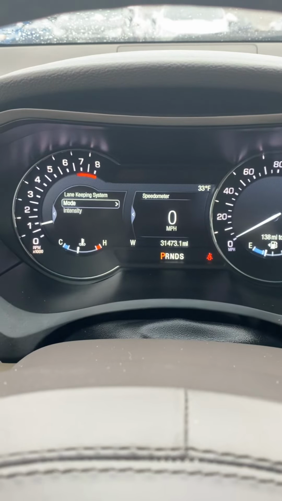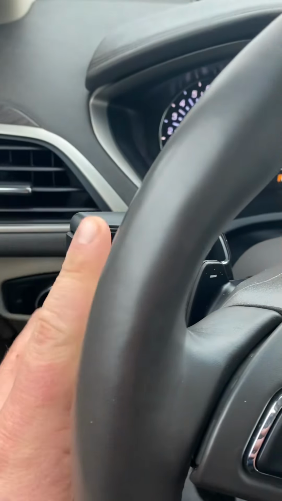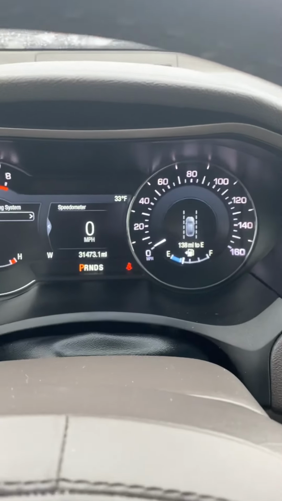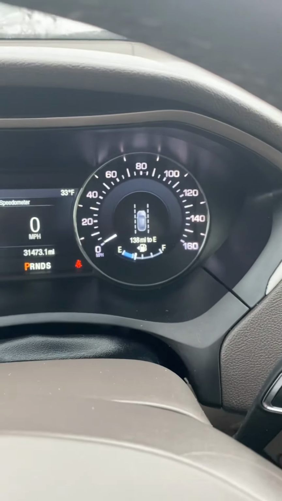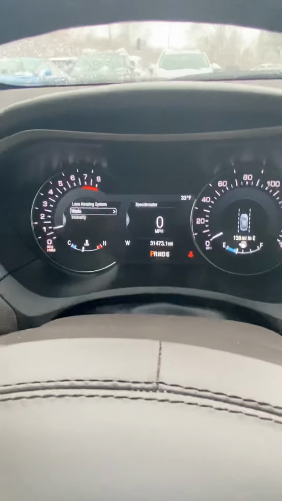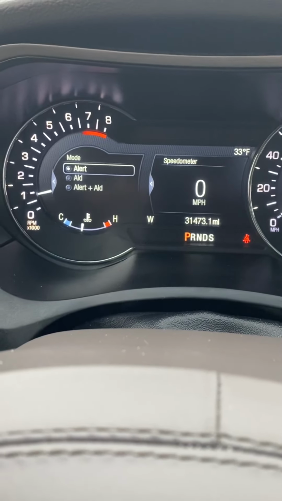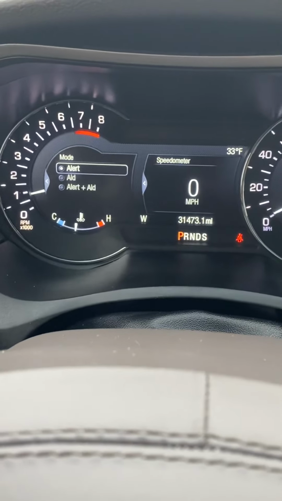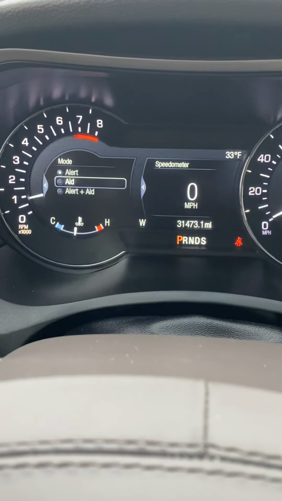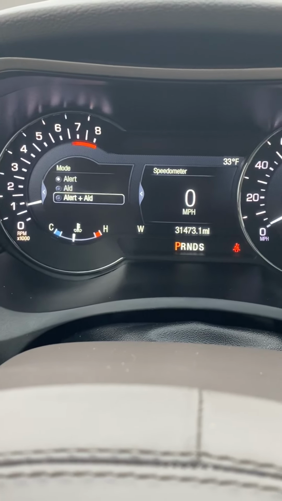Lane keeping system, that is turned on and off on the end of your turn signal knob here. So by pressing this button here, lane keeping system's on. When you get this image, press the button again, lane keeping system's off. There's 3 different ways that it can help you. It can alert, aid, or alert and aid. So alert will just vibrate the steering wheel, aid will actually veer you back into your lane, and alert and aid will do both.